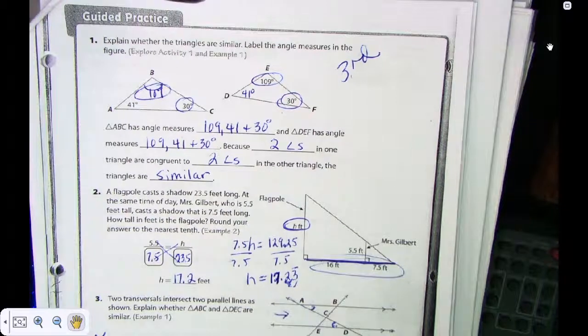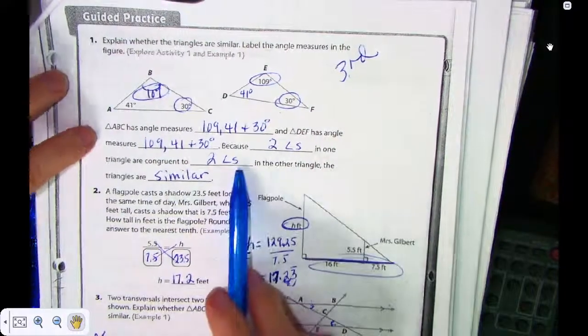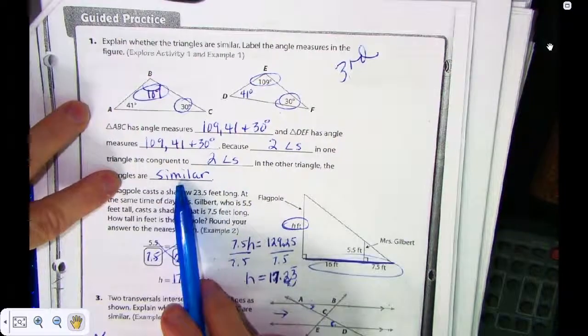Right? But you only have to worry about how many of them? Two. That's why it's called angle similarity. When you can find two pairs of congruent angles in two triangles or two figures, then they're going to be similar, right?